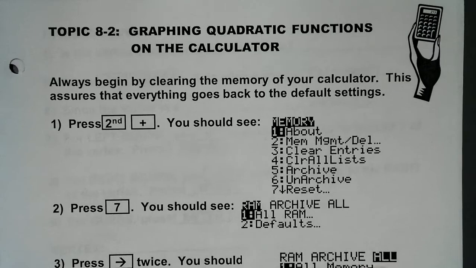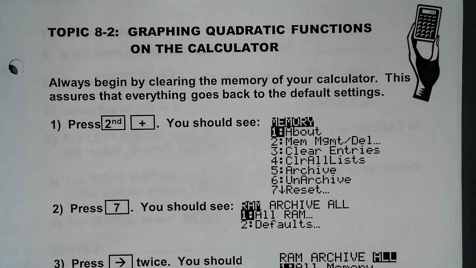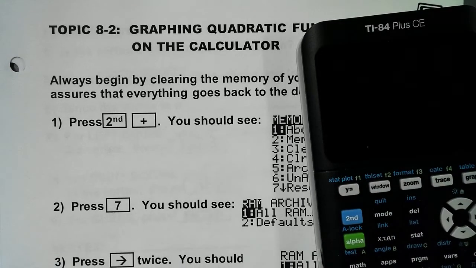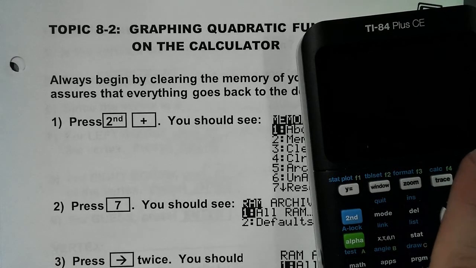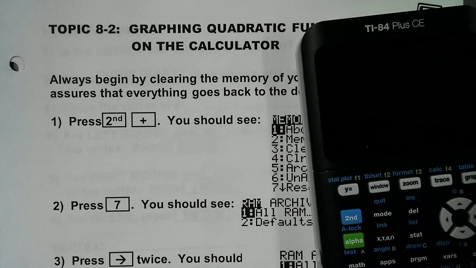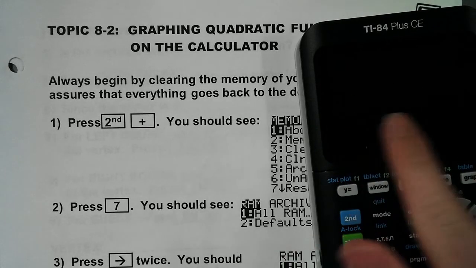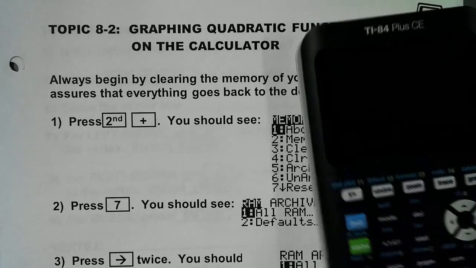Today's video is going to go over graphing quadratic functions on the calculator. I'm going to show you a few features of this calculator. Now, as a reminder, you need to either have one of these types of calculators, a TI-84 at home, or you need to have the calculator app, which there is a link in this lesson. If you do not have it, click on the link, download it, it'll go on your Chromebook, and then you'll have a calculator to use at home.